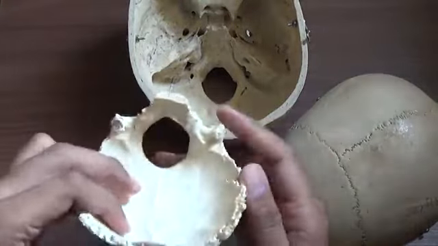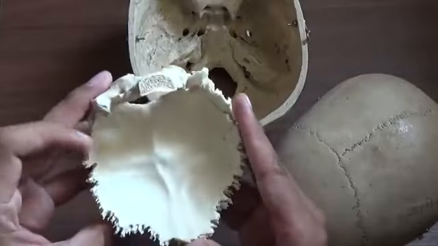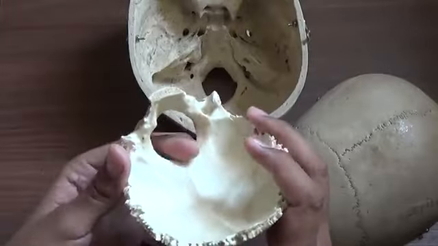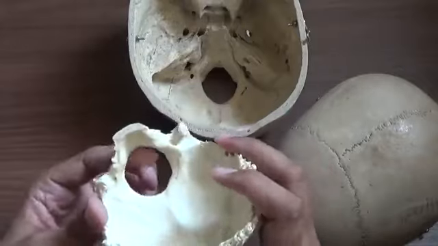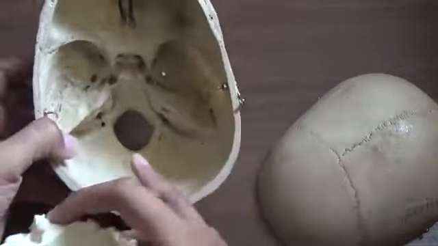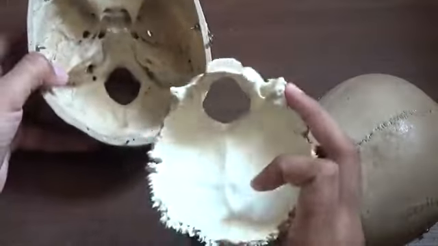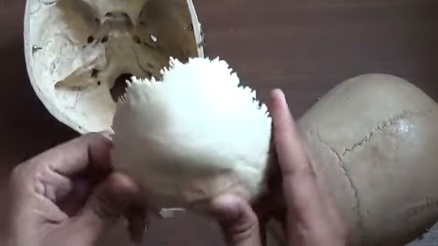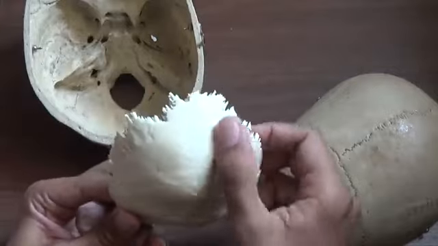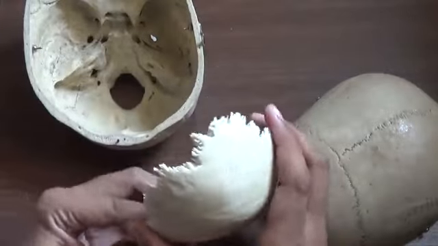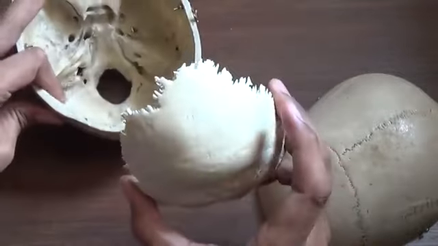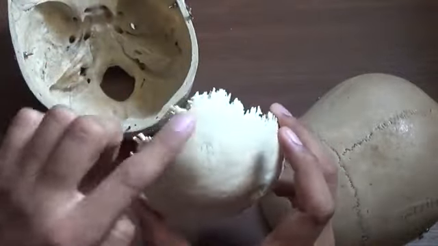Here it is. This is the occipital bone. Now it's very easy to identify it. It has got a very large opening. This is the foramen magnum. Posterior to the foramen magnum, this portion is the squamous part of the occipital bone. The major portion is observed from behind in the norma occipitalis, right? So this is the squamous part of the occipital bone.